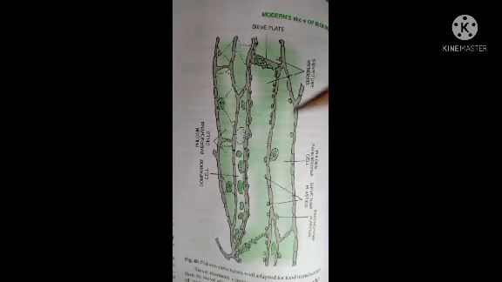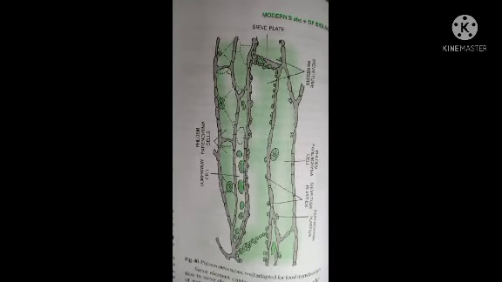So here the phloem tissue is mainly responsible for the transport of food. Now how it occurs is with the help of energy. For transport of water there is no need of energy, but for the transport of food energy is required, and the food is mainly transported in the form of sucrose. That is, the product of photosynthesis is sugar, which is normally transported in the form of sucrose through the phloem.